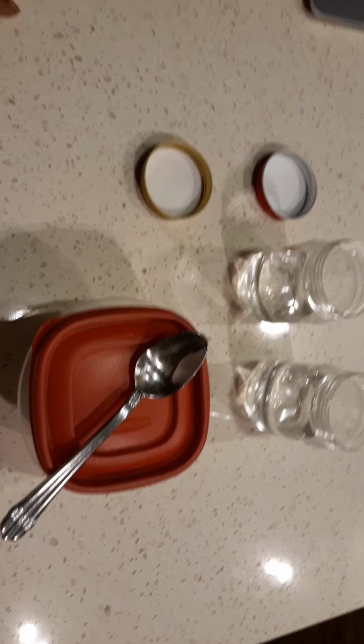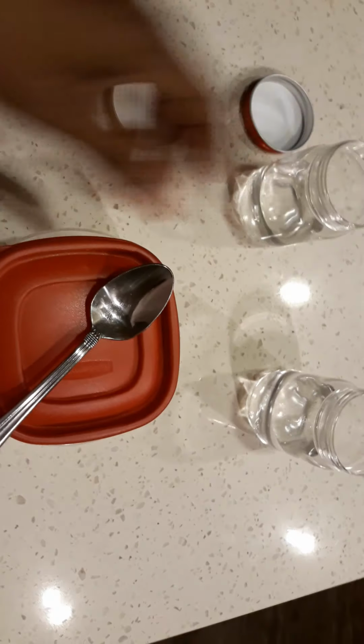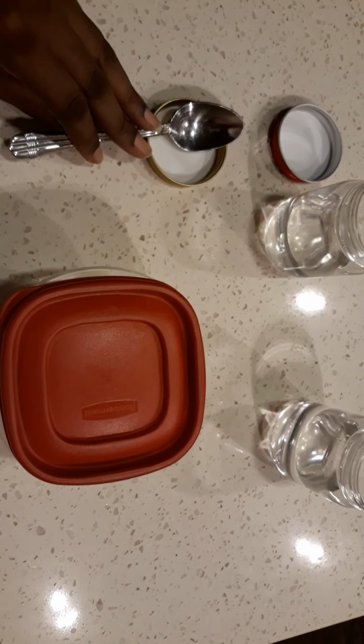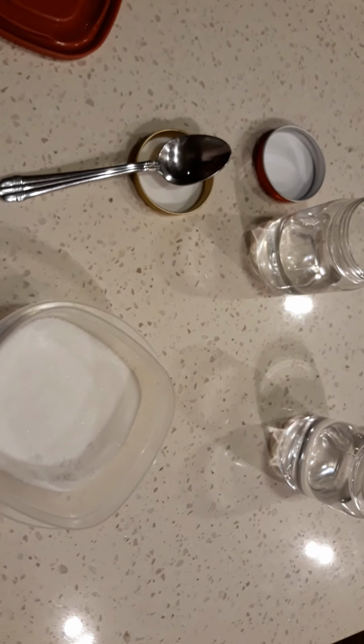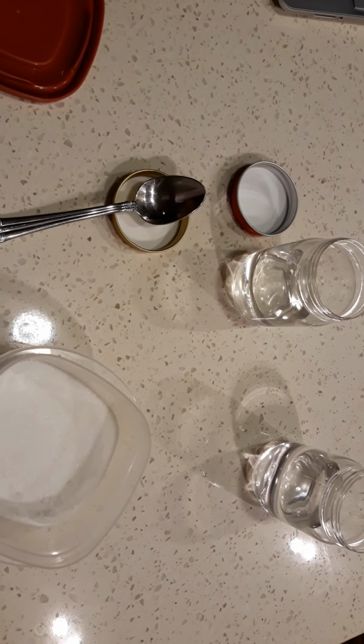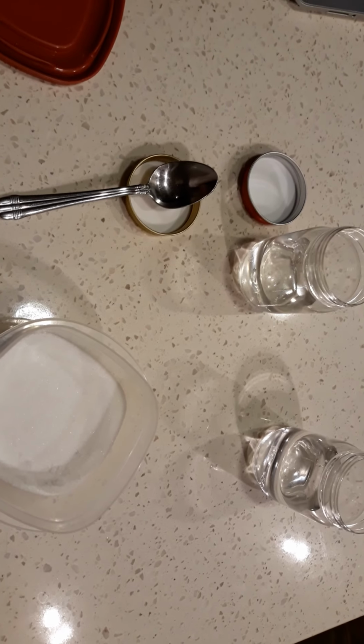Today, my experiment will be freezing water. Here I have 2 cups of water. I have a spoon, and I also have some sugar. Define purpose. I want to know if water freezes faster on its own or with sugar added to it.